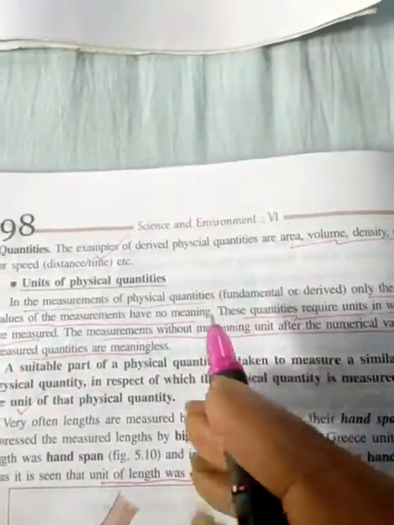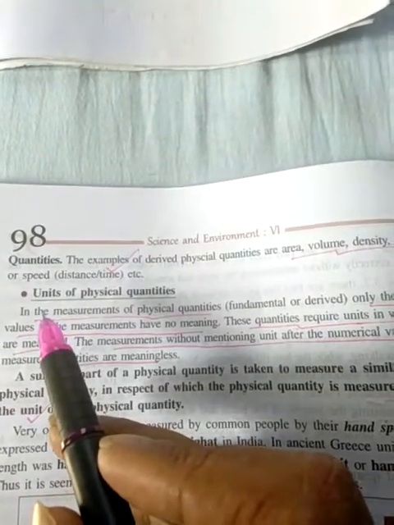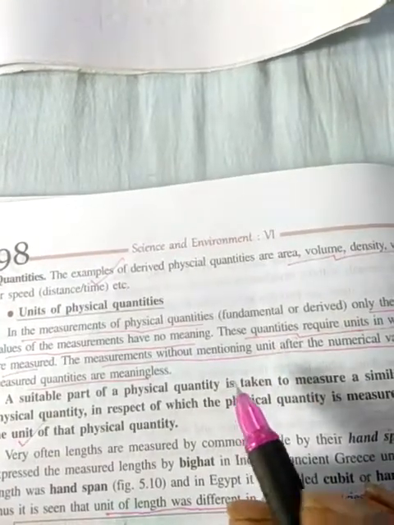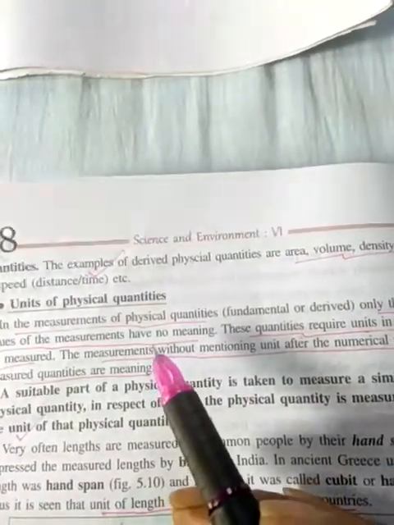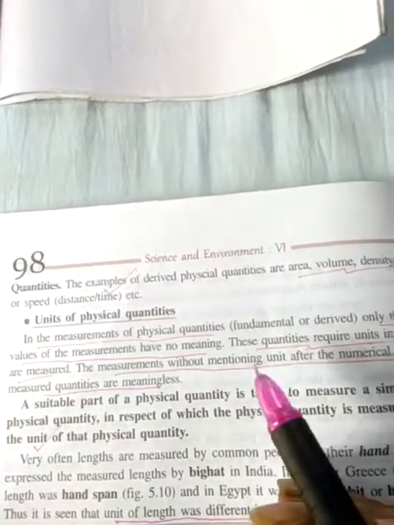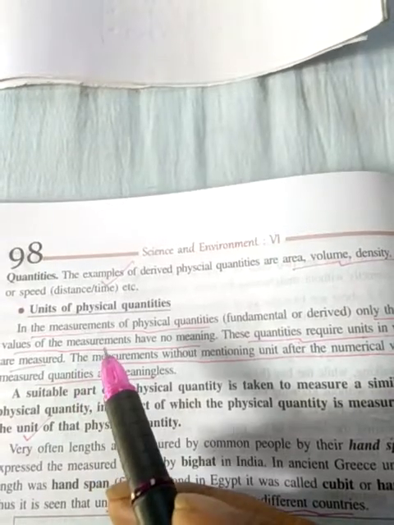Now I am turning the page, page number 98. Here you will get the units of different physical quantities. First, we have to know the definition of unit. A unit is a standard that is used to measure the physical quantity of any substance. That's it. Once again, I am repeating, what is a unit? A unit is a standard that is used to measure any physical quantity of any substance. I am reading out from your book.